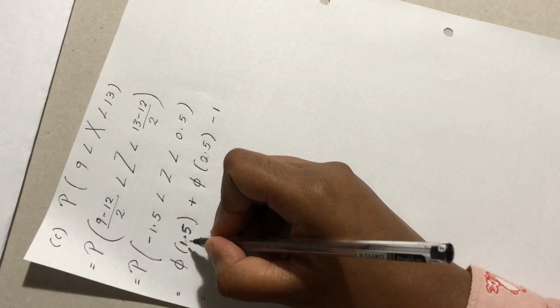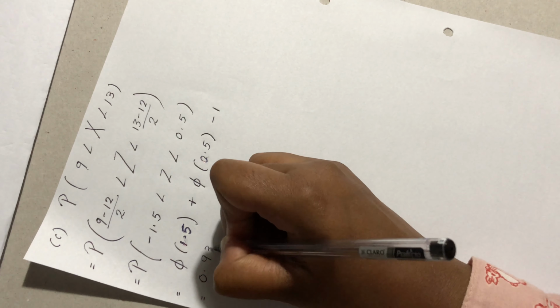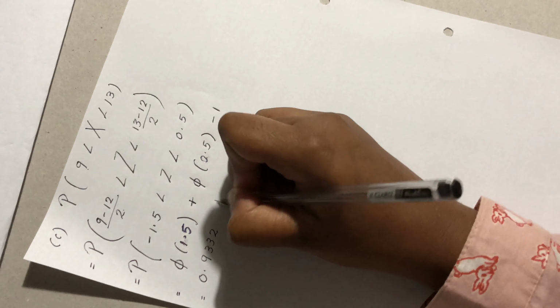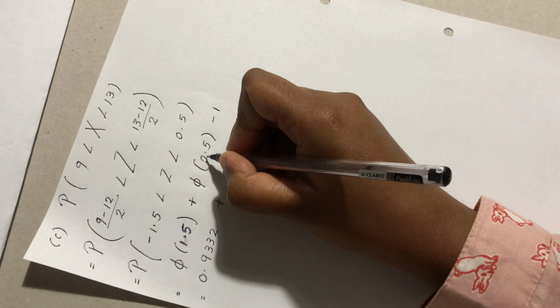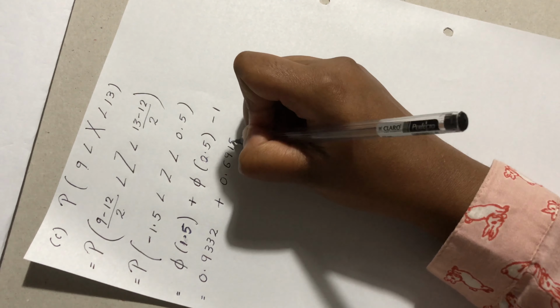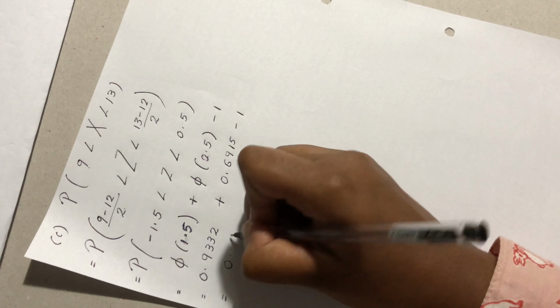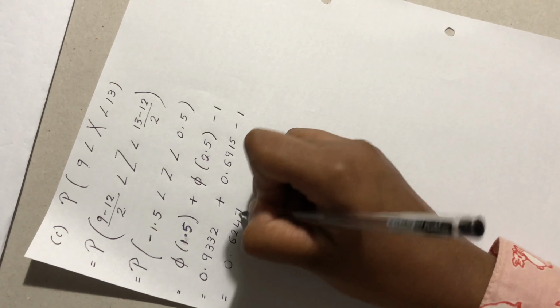From the table, phi of 1.5 is 0.9332 plus phi of 0.5 is 0.6915. You minus 1. Simplify. You have 0.6247.